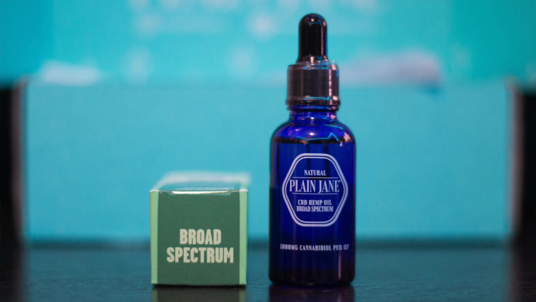It's also not necessarily good for people that are trying to pass drug tests, because this has the most hemp THC in it of all three. So if you're looking specifically to actually pass a drug test, this is probably not the route to go. So the next one we're going to be talking about is broad spectrum.